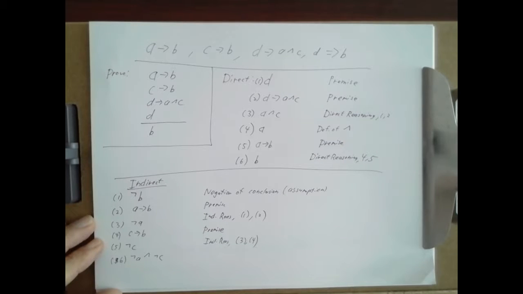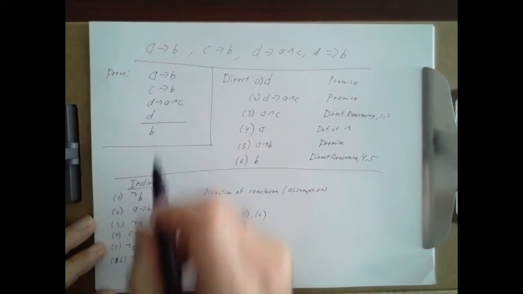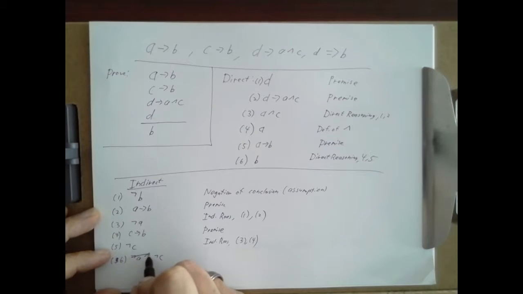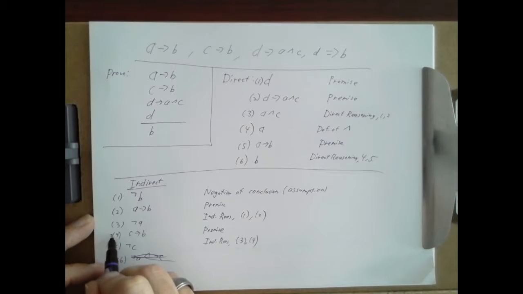So we're trying to find a contradiction, right? And our contradiction is going to be, we're going to show that A and C is false. And do we have to do De Morgan in here? We actually don't. We didn't have to do this at all.